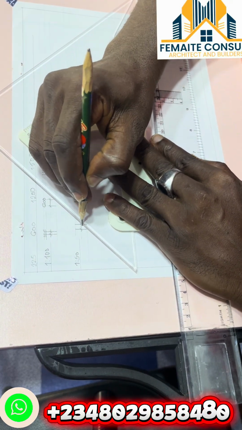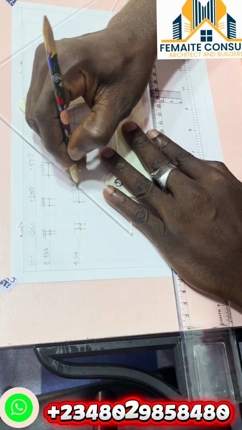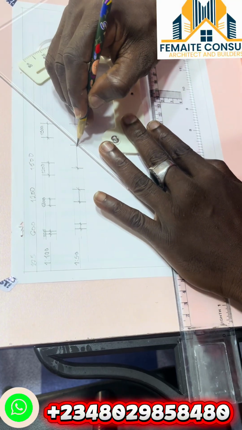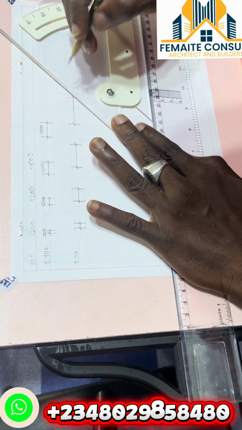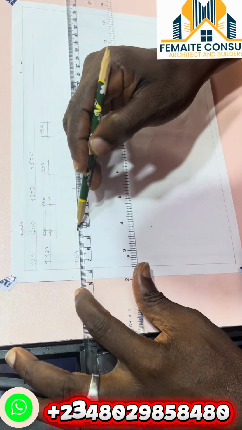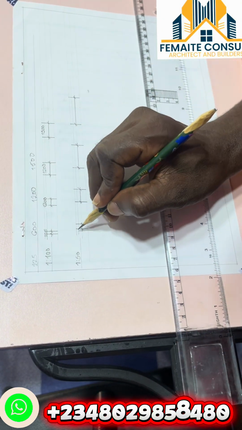I'm still taking you guys through scale 1 in 200. That's the smaller one, the smallest one. Please try and blow after you draw, especially when you're using thick lines. So these are our results.